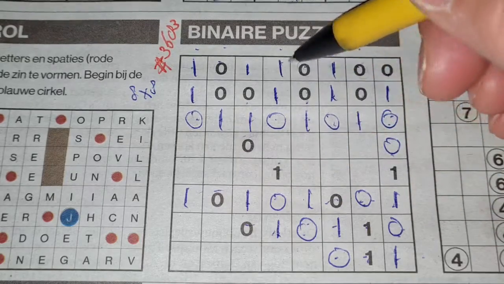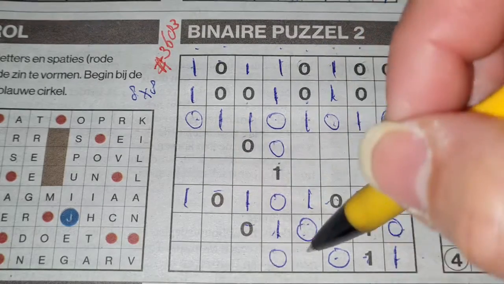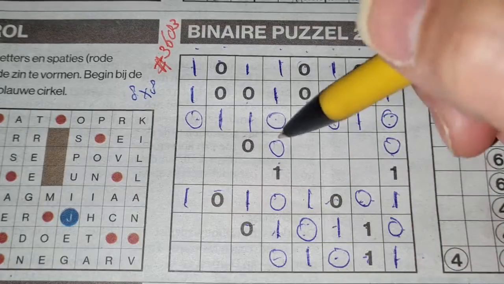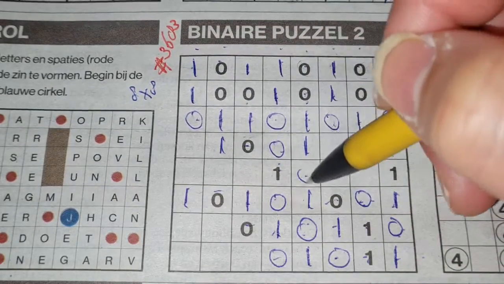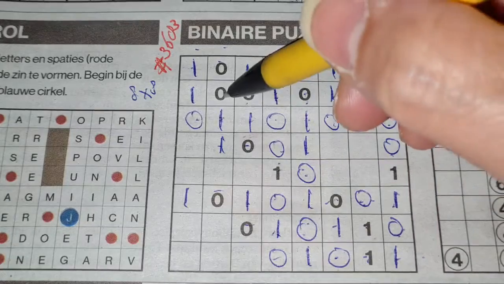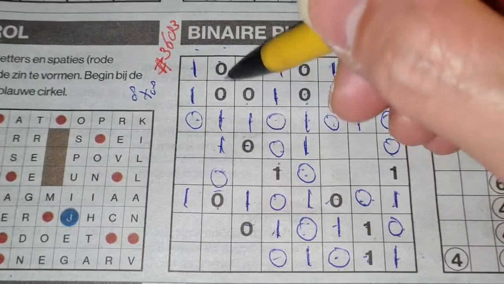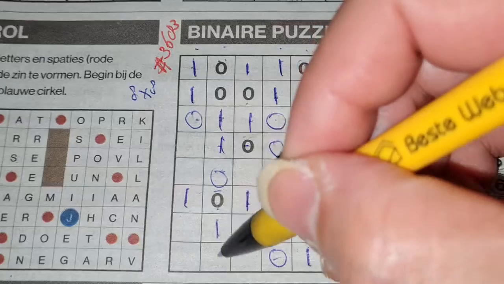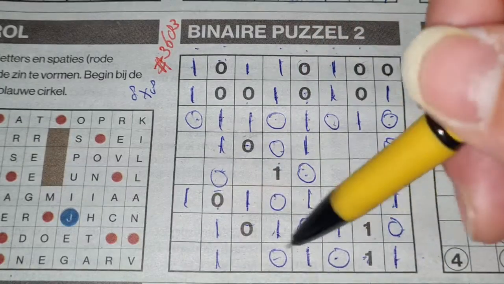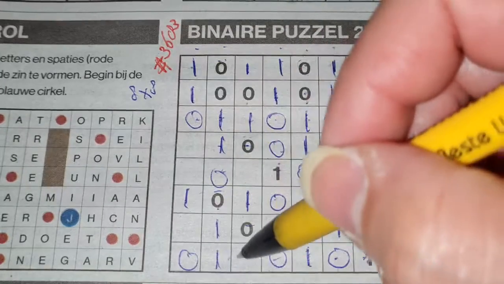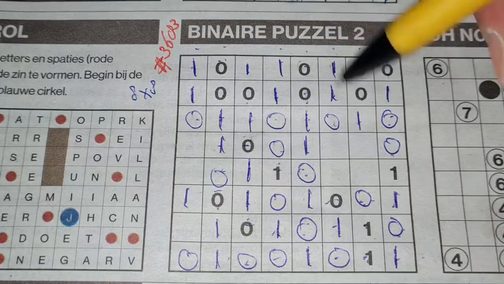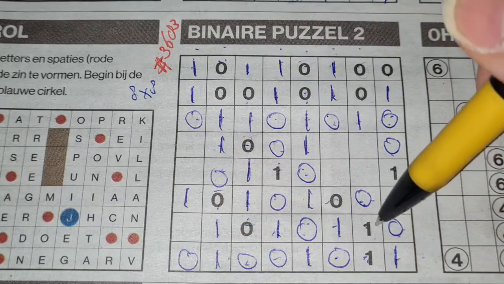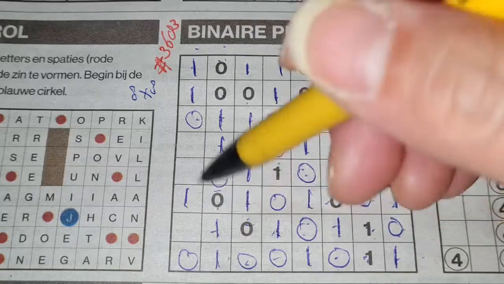4 ones we have here, so the rest are O's. Between two O's comes in 1. Double O, here 1, there 1. Double 1, here no, there no. Double 1, here no, there no. 4 O's we have here, so the rest are ones. 4 ones we have here, so the rest are O's. 4 O's we have here, so the rest are ones. 4 ones we have here, so the rest are O's.